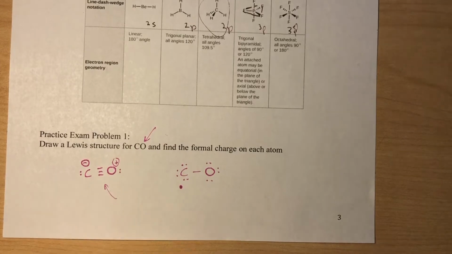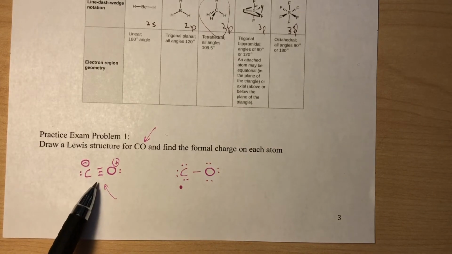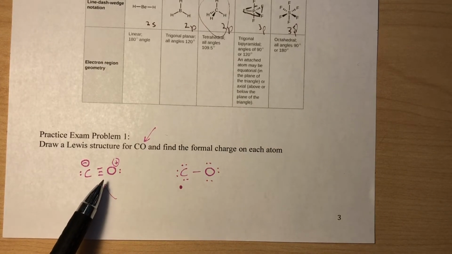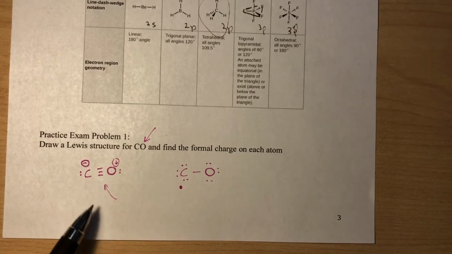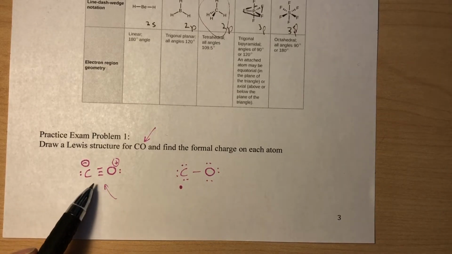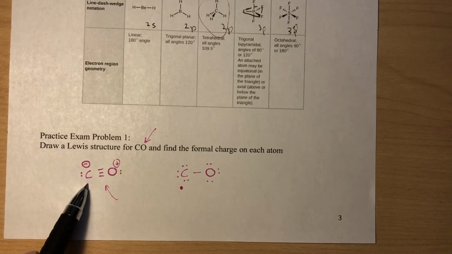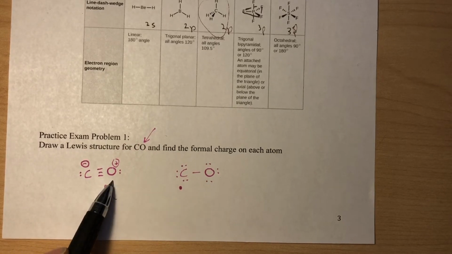And this is: draw the Lewis structure for CO, carbon monoxide, and find the formal charge on each atom. So here we have a triple bond that must exist between carbon and oxygen with a lone pair on each atom. That gives each of these 2p elements a full octet. And once the full octet has been achieved, you can calculate the formal charge and discover that carbon has 1 more valence electron than it's supposed to, so it's anionic, and oxygen is without an electron that it's supposed to have, giving it a more positive charge.